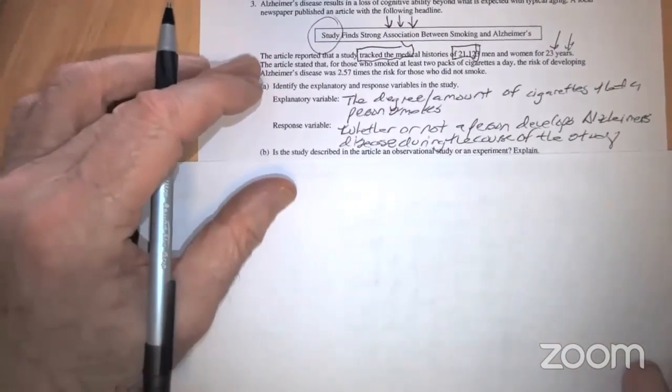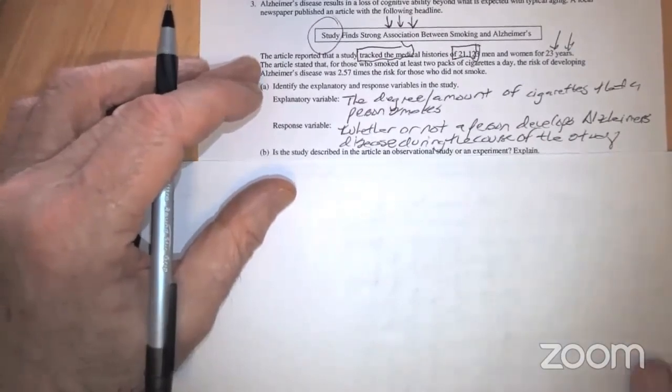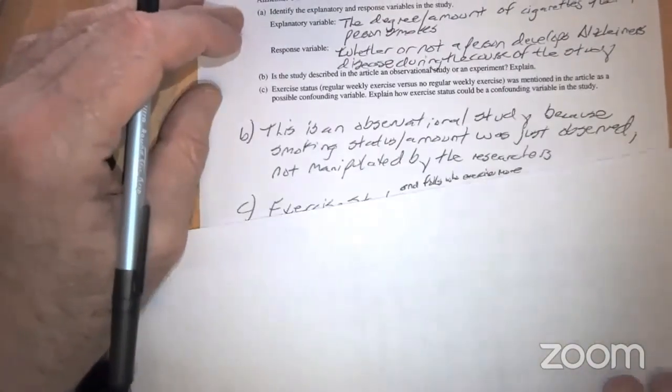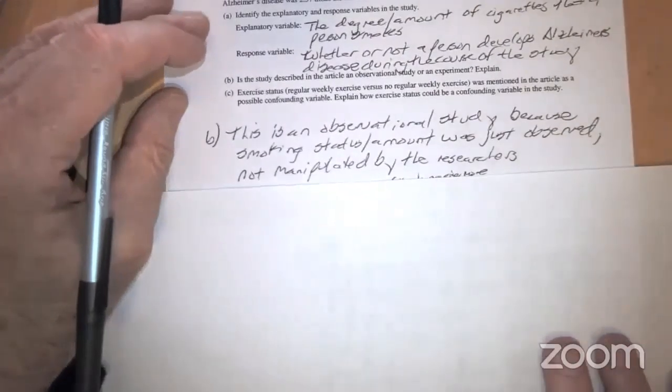Is the study described in the article an observational study or an experiment? Explain. So again, for an experiment, I'm kind of thinking about 4 things, right? I need to impose a treatment. I need to have some randomization. I need replication. I need to control for outside variables, confounding variables. And I don't think we meet that here. I don't think we meet that at all.